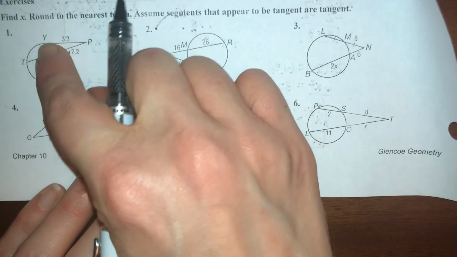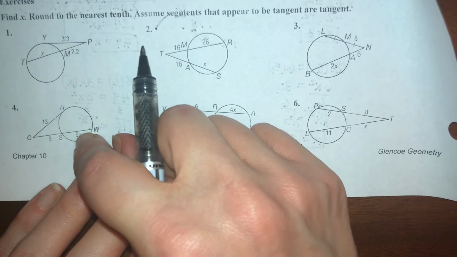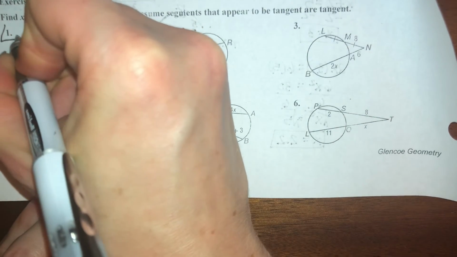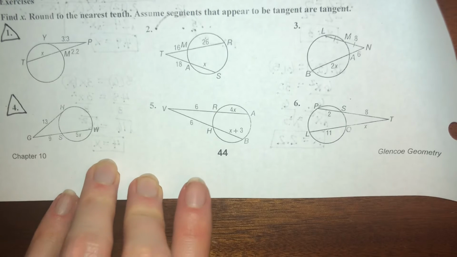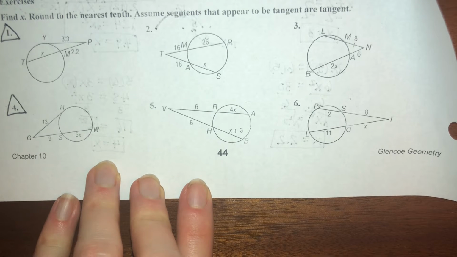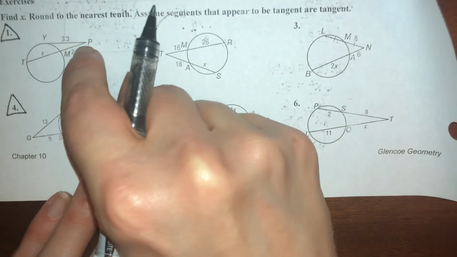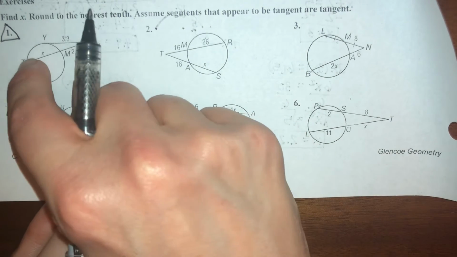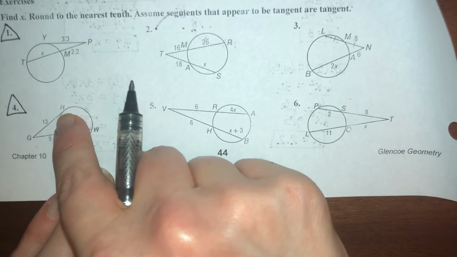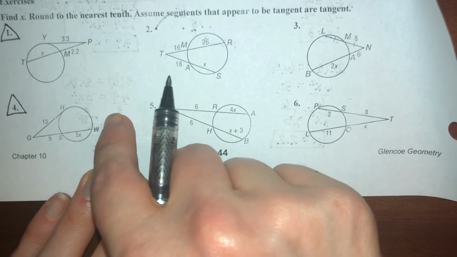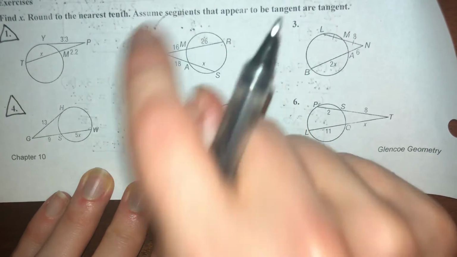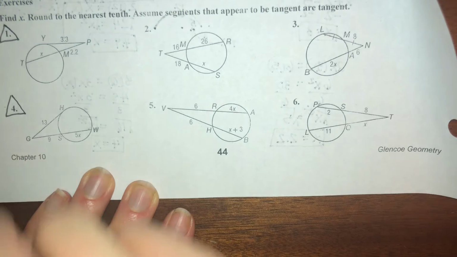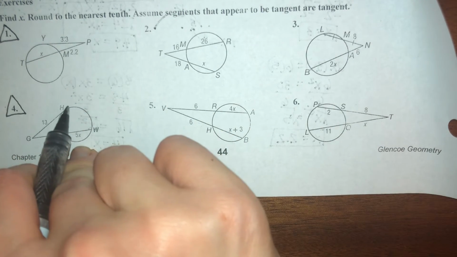So number 1 and number 4 are the two problems. Put a little triangle around those problem numbers. Those are the two that have a tangent segment. YP is tangent to the circle, it doesn't go inside, and GH is tangent to this circle, it doesn't pass through the inside. All these others have two secant segments, okay? So we're going to start with number 1, then we'll do number 4. These two are more alike.